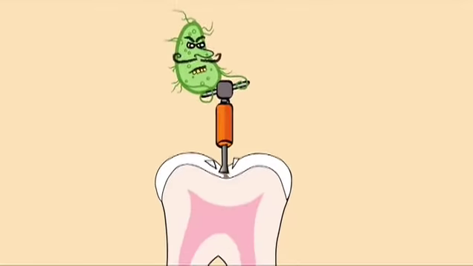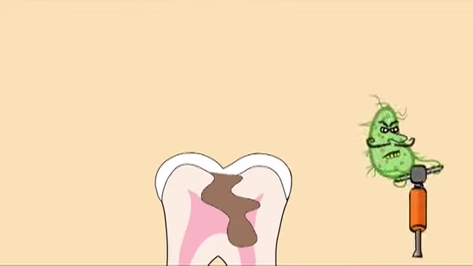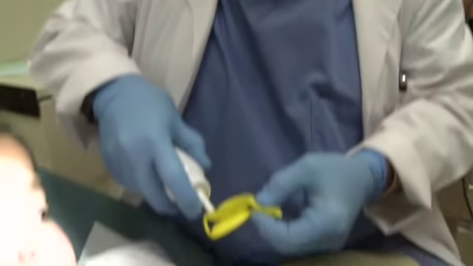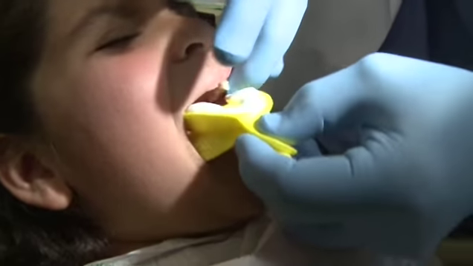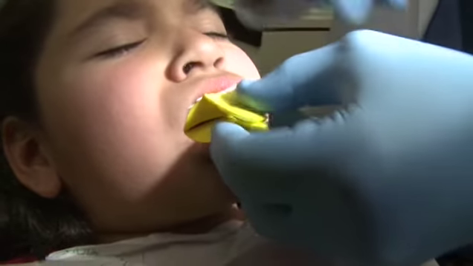Since there is acid-forming bacteria in the mouth at all times, we can protect the teeth against acid by using fluoride on the teeth. Topical fluoride is the kind that the dentist puts on your teeth after a dental cleaning or prophylaxis. Then, by using toothpaste with fluoride, you get the most benefit out of the treatment.